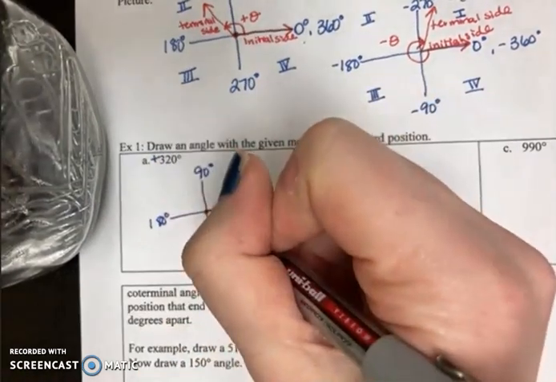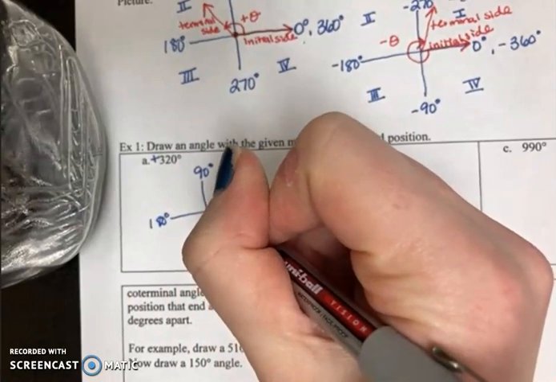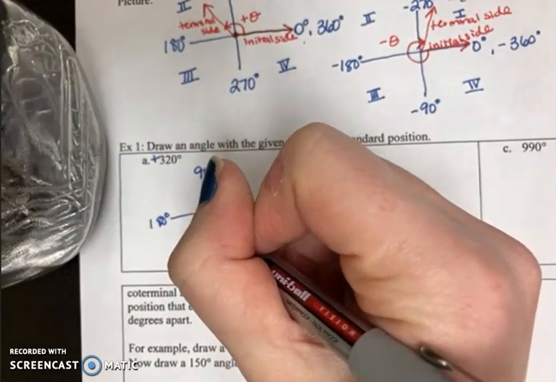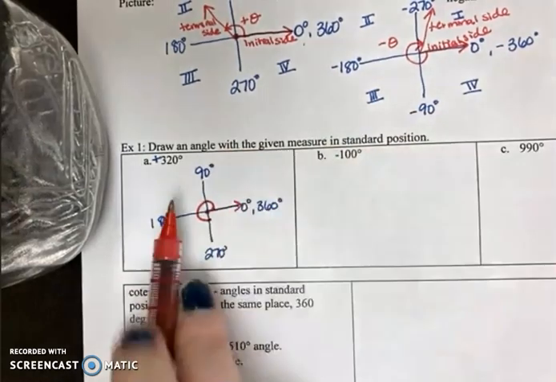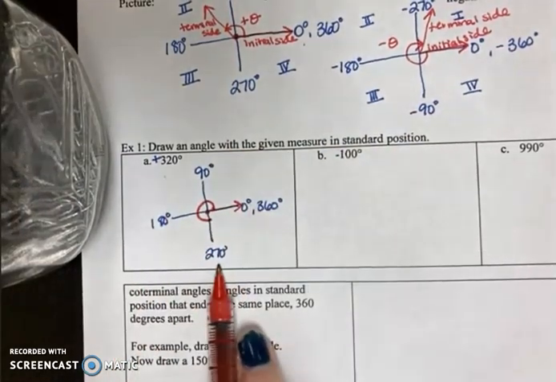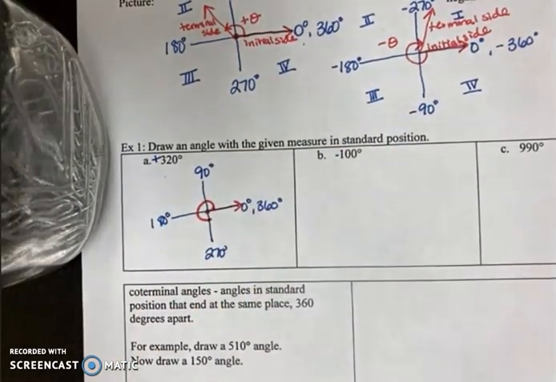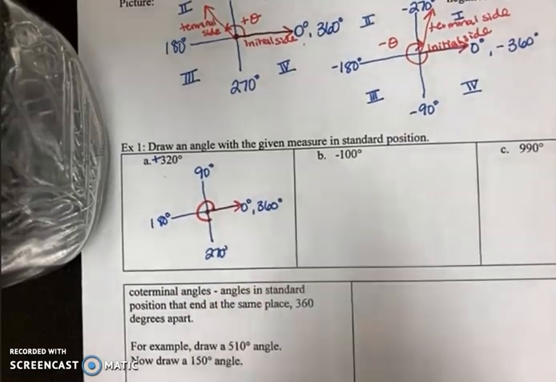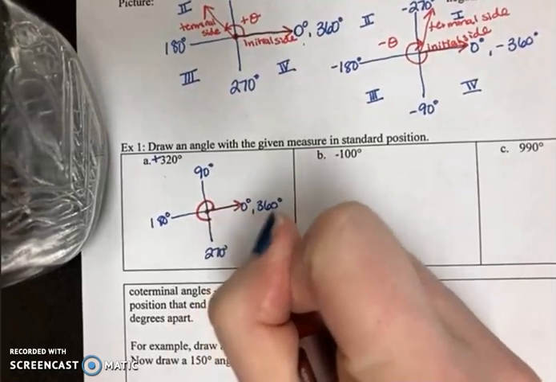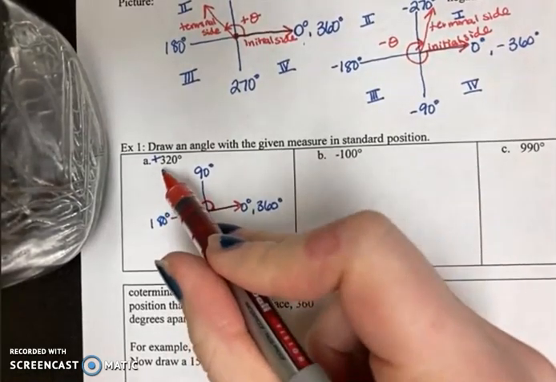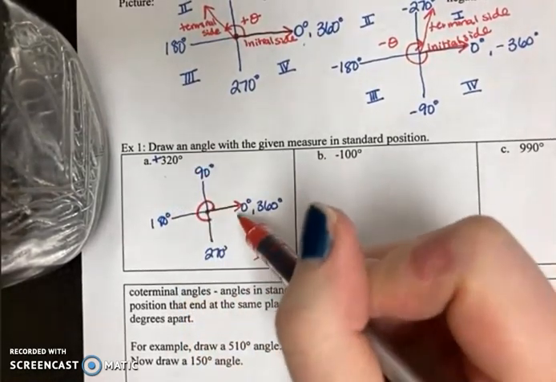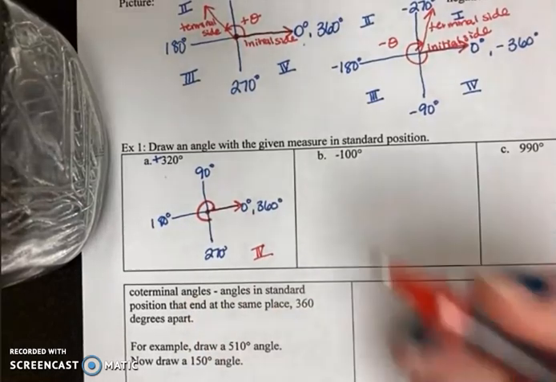So starting at 0, there's 90, there's 180, there's 270. Now 320 is between 270 and 360, so you want to draw the terminal side in quadrant 4. And I know that 320 is only 40 degrees away from 360.